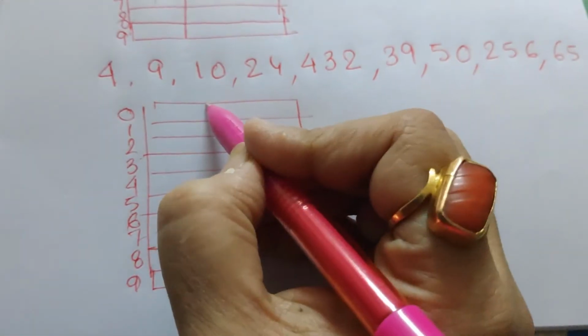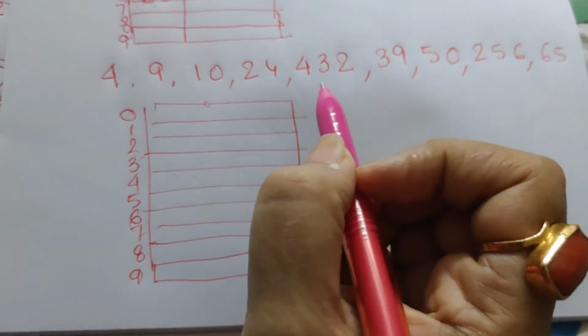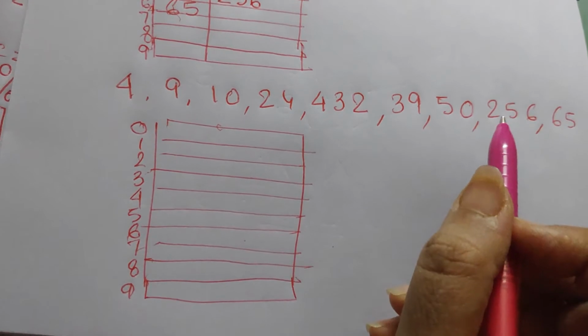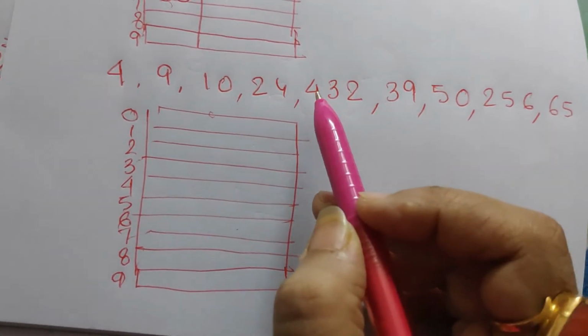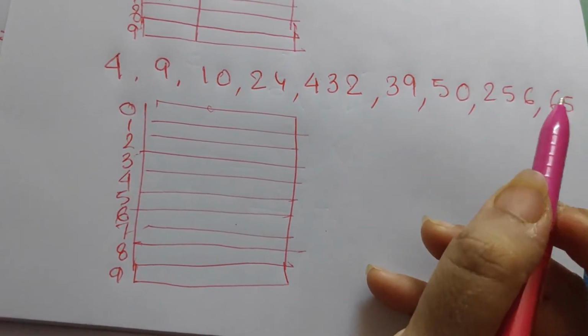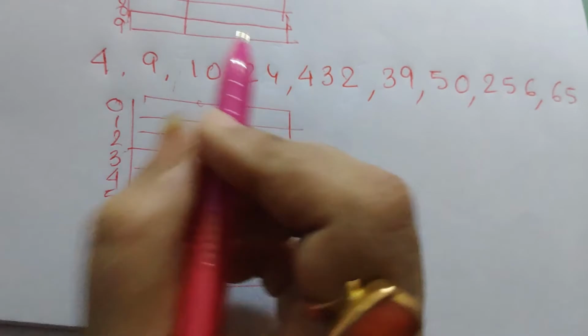So now, the third pass will be based on the hundredths place digit of the number. Correct? So let's start. Very carefully, we have to check.